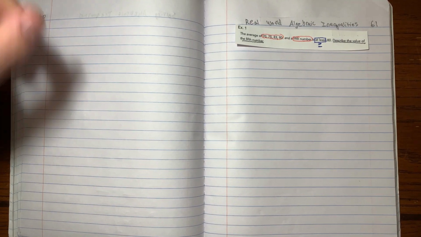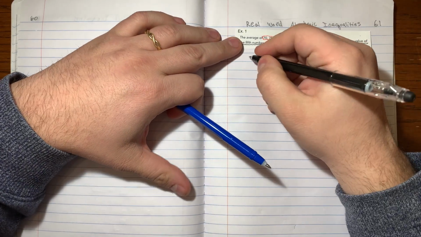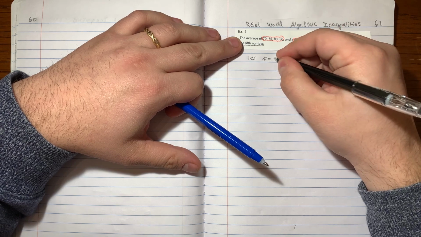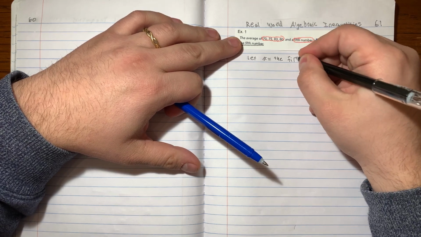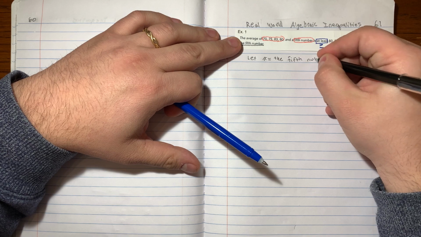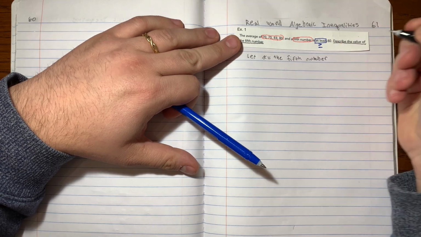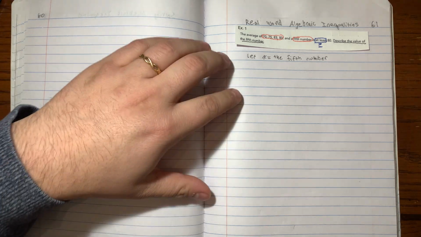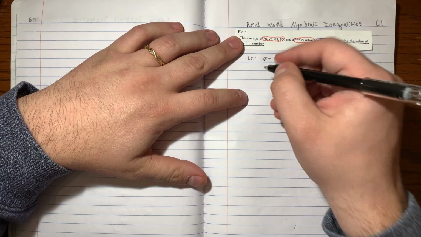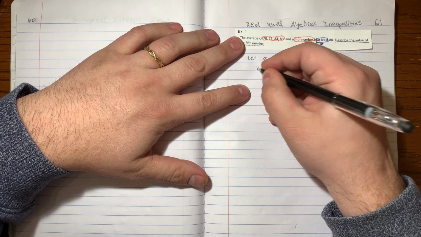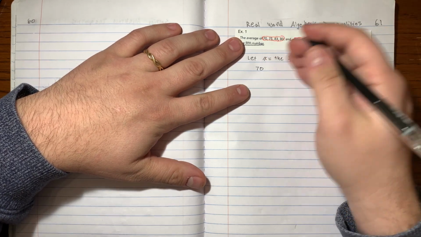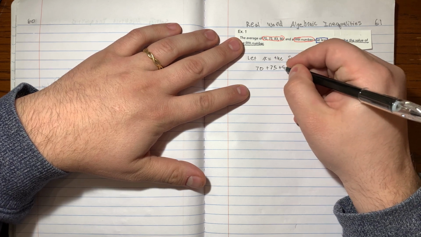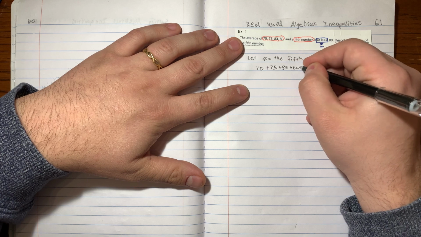So we're going to label our unknown. We're going to say let x equal the 5th number. And now we're going to set up an inequality. So I'm taking the average of 5 numbers. So I'm going to write those 5 numbers down. I have 70, and when I take the average, I add them all up. So 70 plus 75 plus 83 plus 80.